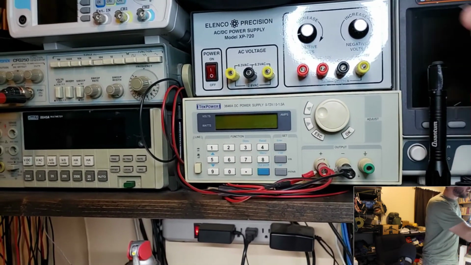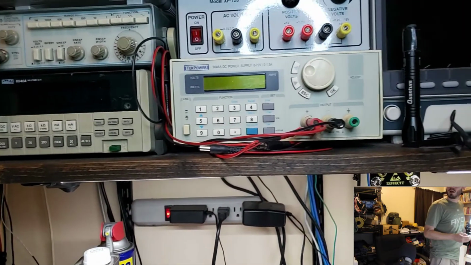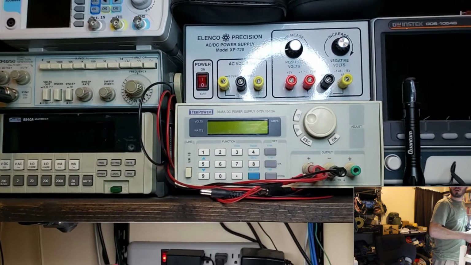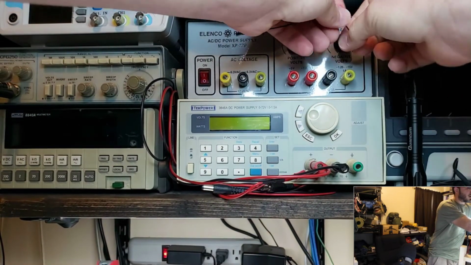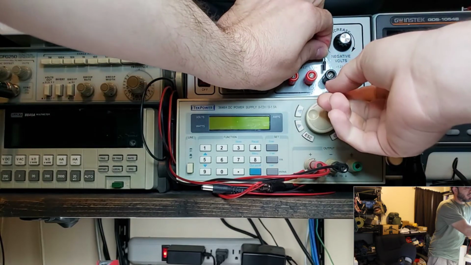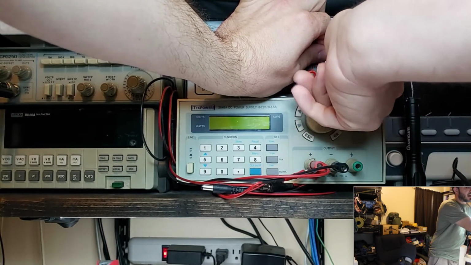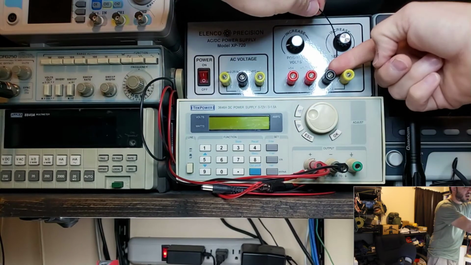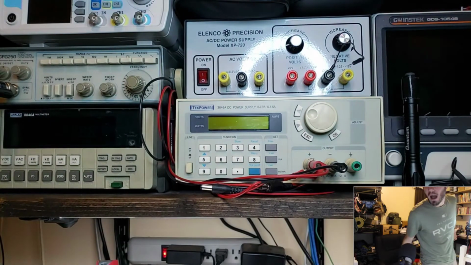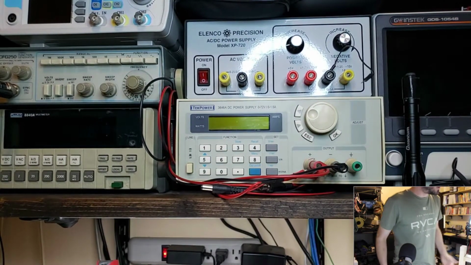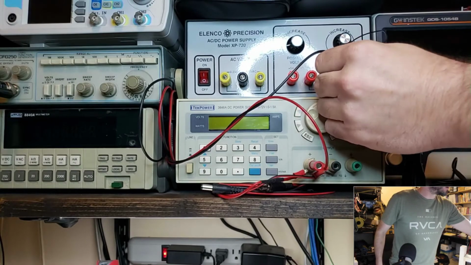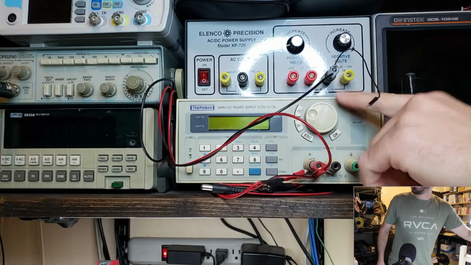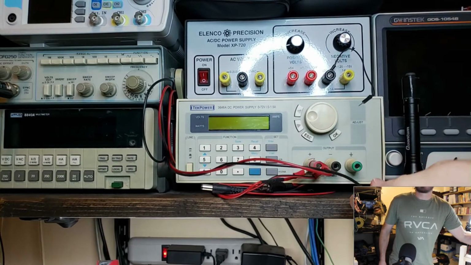So I can always take a wire over here, put it into the back, and then you screw and tighten this down, and now you have a connection to just a bare wire. So you don't have to use the banana jack. You can just go in with a wire in the back, but it gives you some options at least.